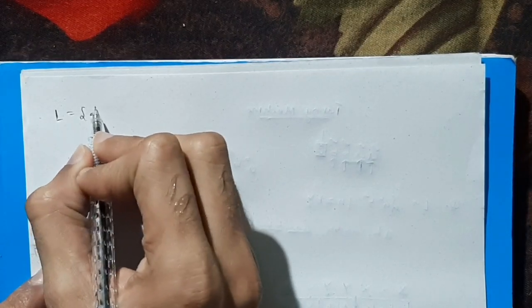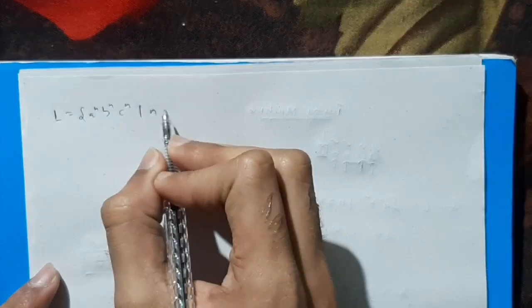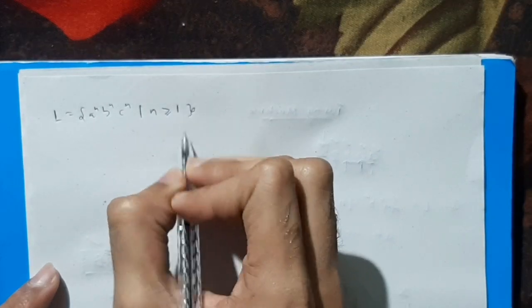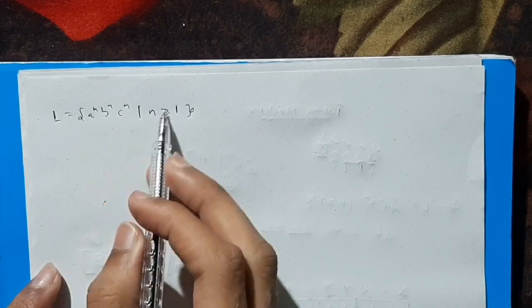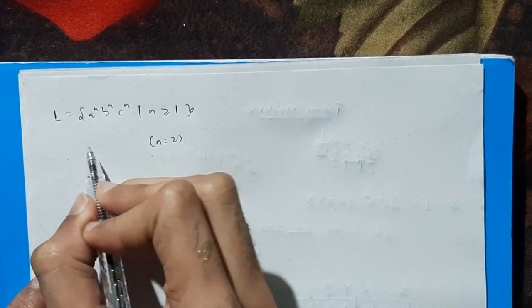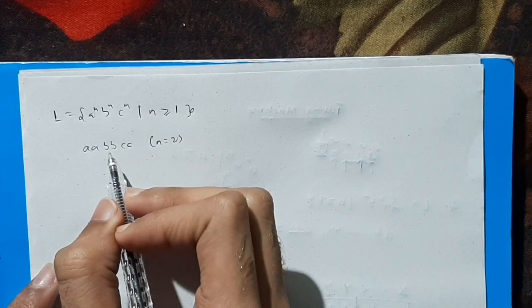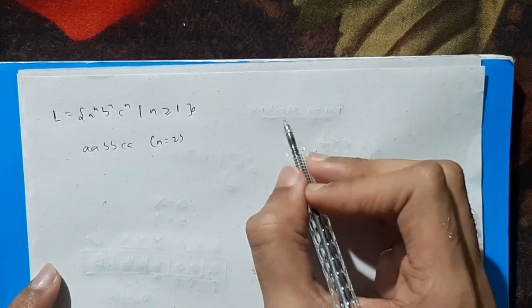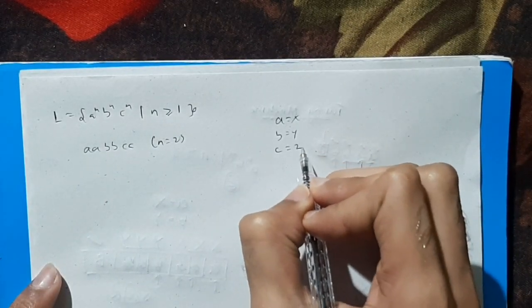The next question is to construct a Turing machine for the language A power n, B power n and C power n. Okay, and n is given as n is greater than or equal to 1. So how will this string be? If I take n as 2, at that time the string will be AA, BB, CC, right? So what we can do is we can substitute A as X and B as Y and C as Z.